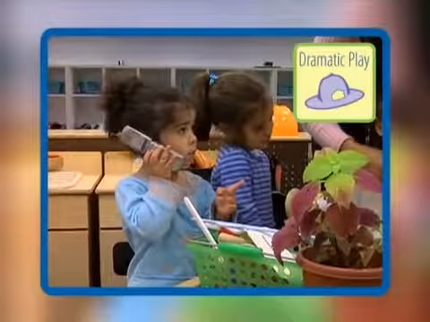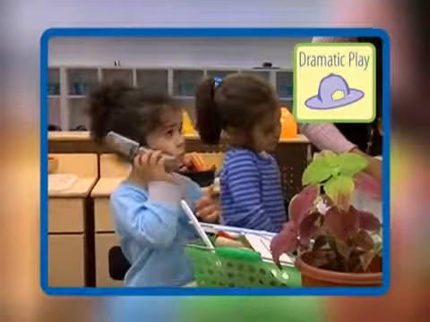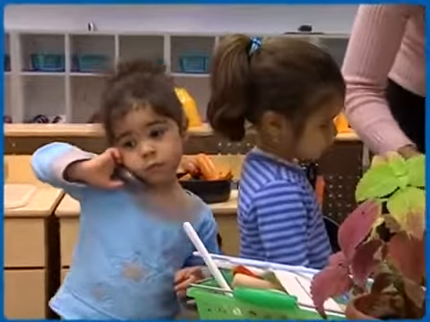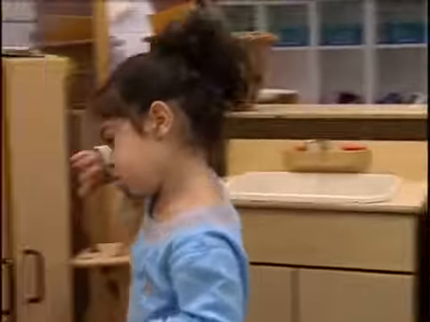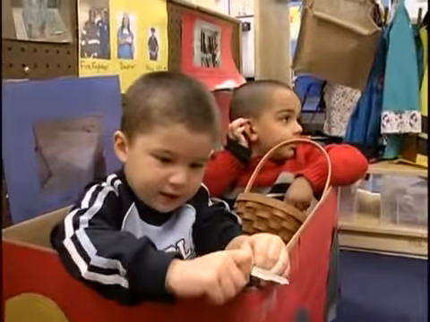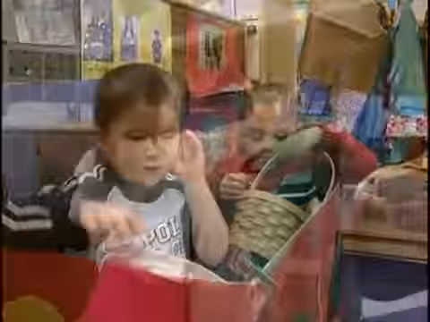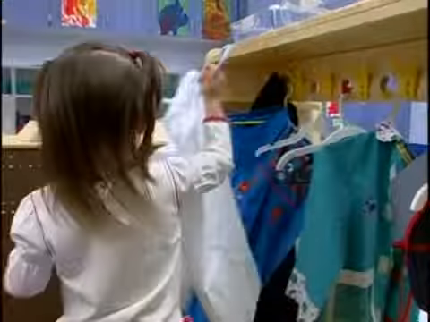Initially, the dramatic play area is set up like a home. Children draw on first-hand experiences, work cooperatively to take on pretend roles, and act out familiar situations.